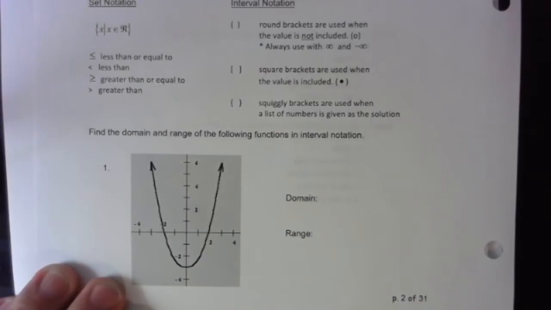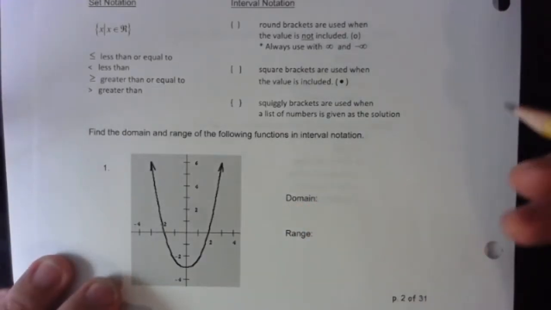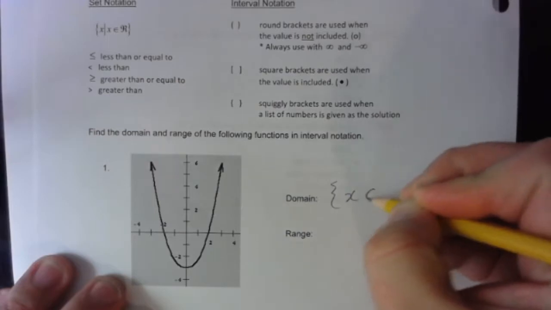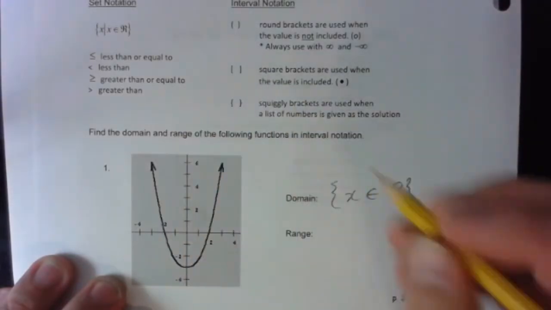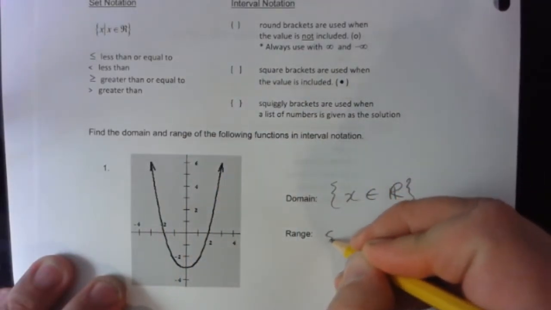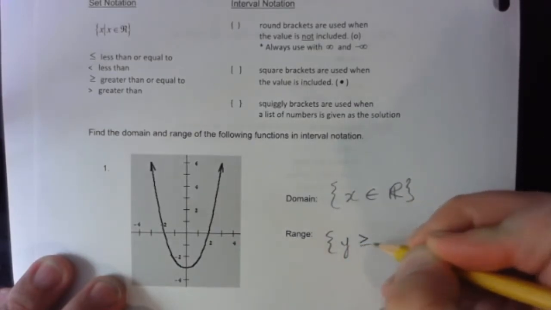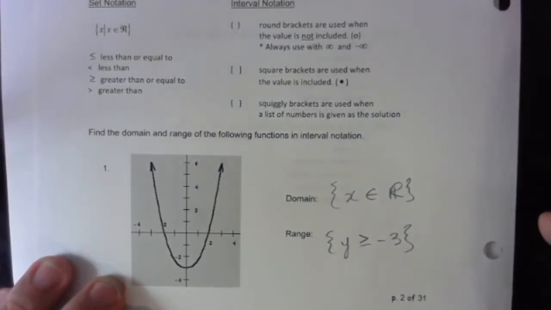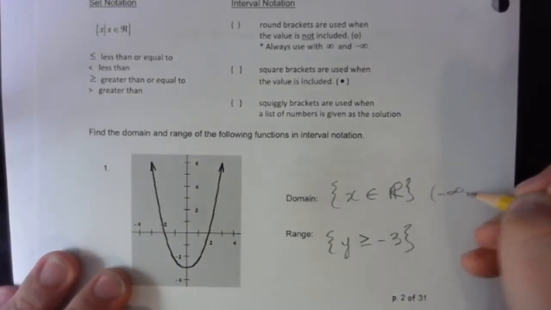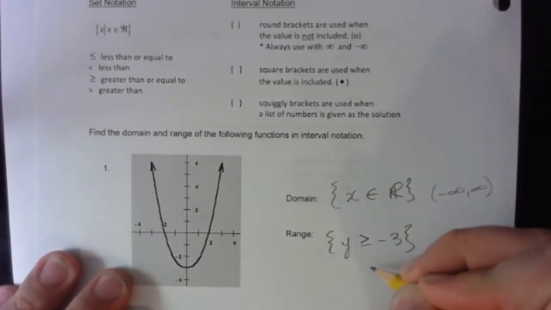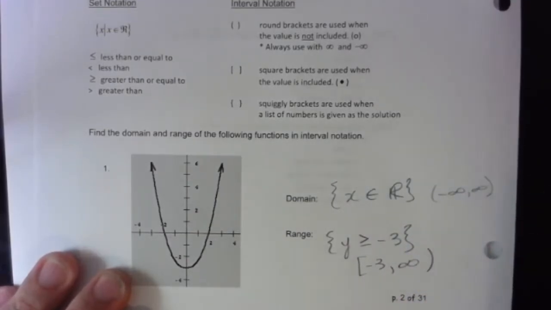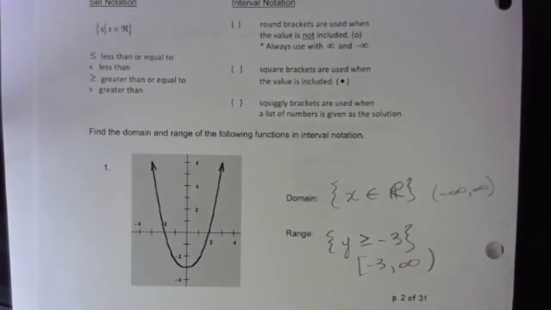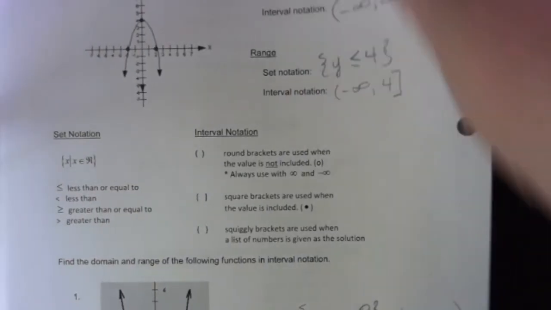All right, how did you do? So let's see, the domain for this would be, again, x is an element of the real numbers. The range is, of course, going to be starting from negative 3 and up forever. So I'm going to write that as y has to be greater than or equal to negative 3. And in interval notation, of course, this would be negative infinity, infinity, and this one would be starting at negative 3 and going up to infinity. Okay, so there's domain and range.